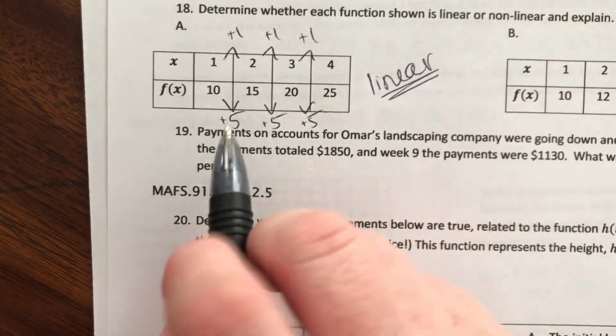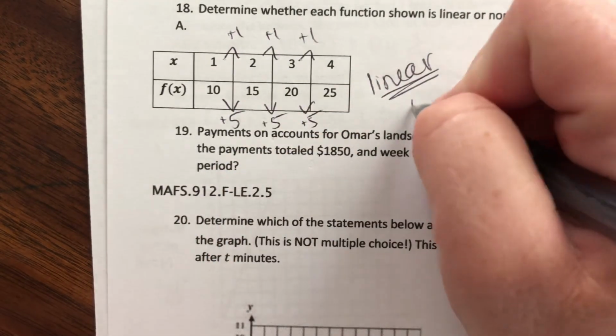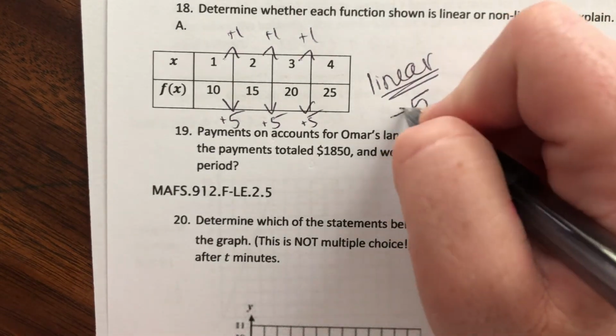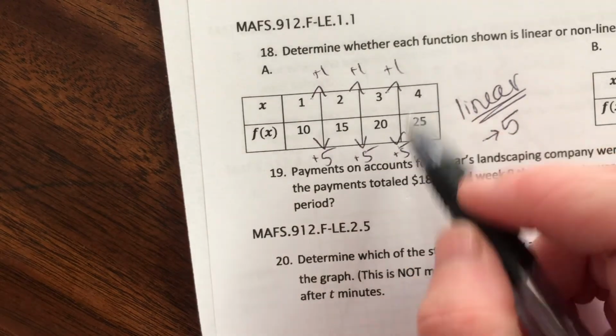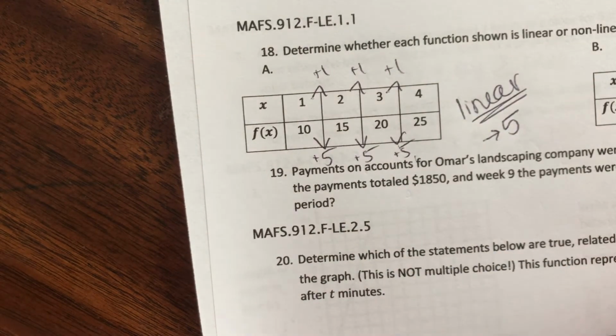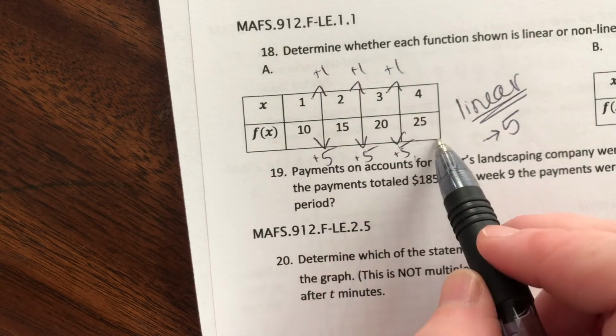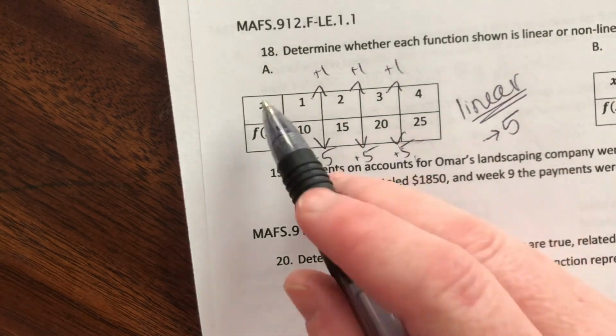And our slope is change in y over change in x, so that's going to be 5 over 1, or 5. That's our slope. Okay, for 8, don't get confused here and put x over y. It's not a slope of 1/5. It's change in y over change in x. This is y, this is x, so 5 over 1.